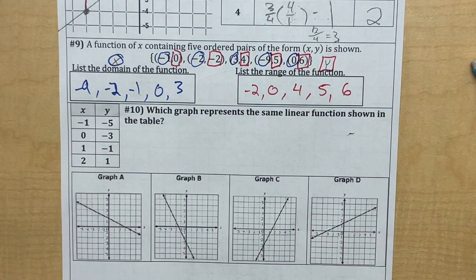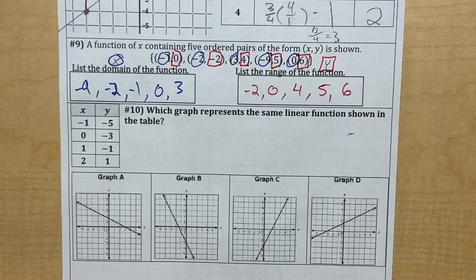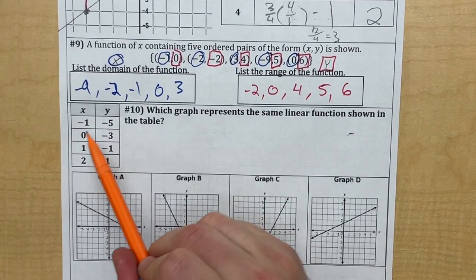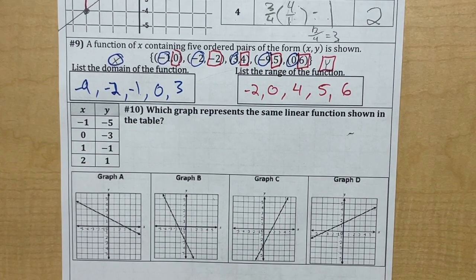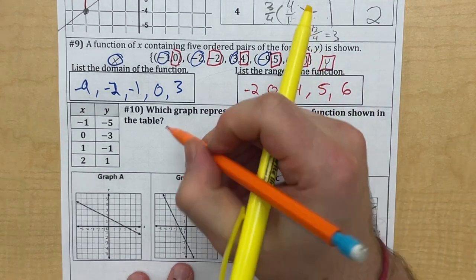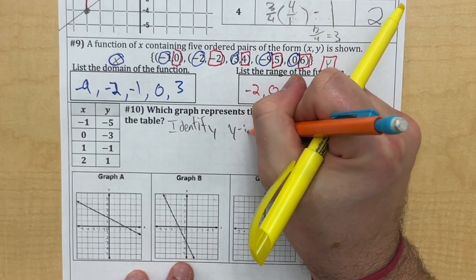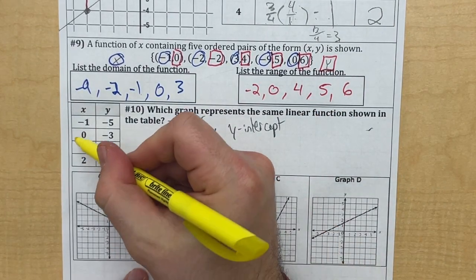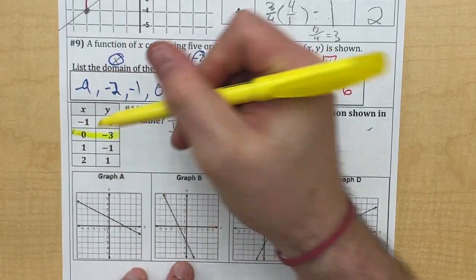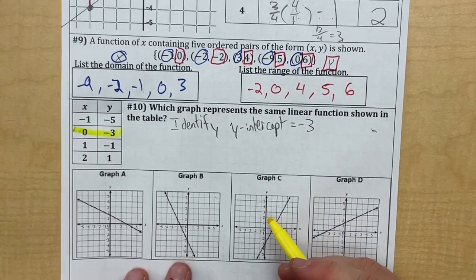Really, really simple. And lastly, for number 10, it says, which graph represents the same linear function shown in the table? So again, it gives you a table, going from the table to the graph. Quick thing I want to be able to do, identify first what my y-intercept is. That's the easiest one to find because all I have to do is say, hey, when x equals 0, my y-intercept is -3. So my graph of my line hits at -3.